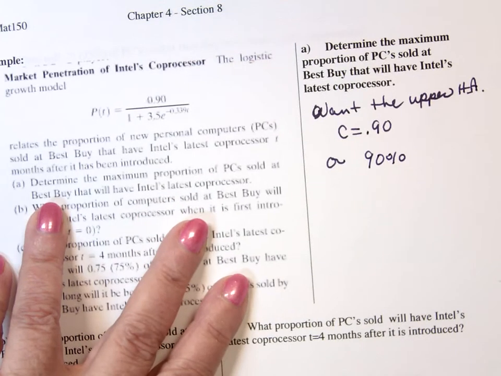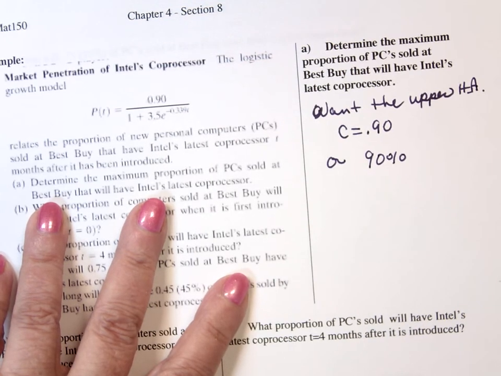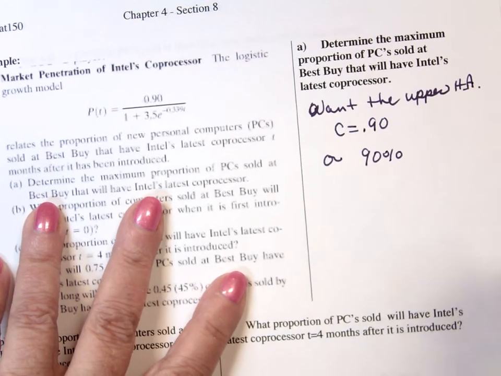So the maximum at any point in time that you're going to sell is 90%. That means 10% is what's going to go into the sale rack eventually. So it's 90%.